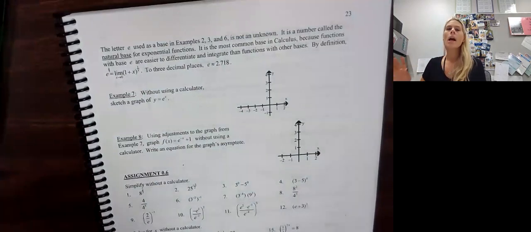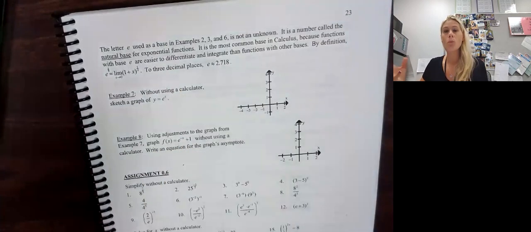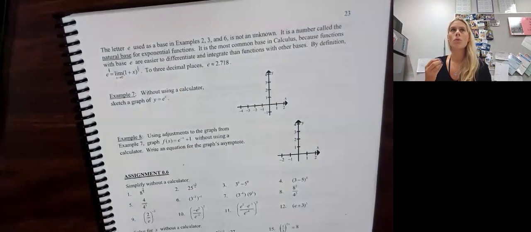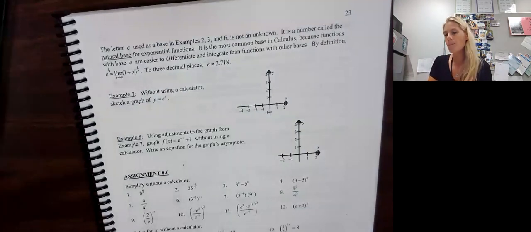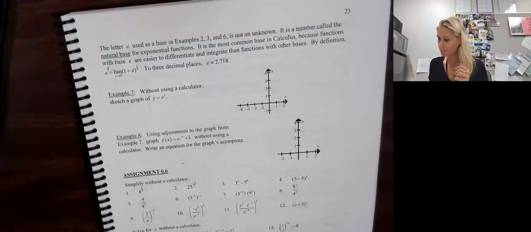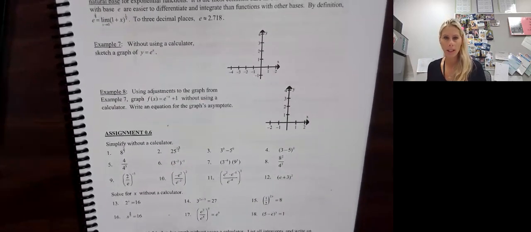And when it says differentiate, you'll get that again very soon, what that means. There are different formulas to help us differentiate, and the easiest is with base e. When we have other bases, it's a little more difficult to remember exactly what to do. So with that, we're going to sketch without a calculator.